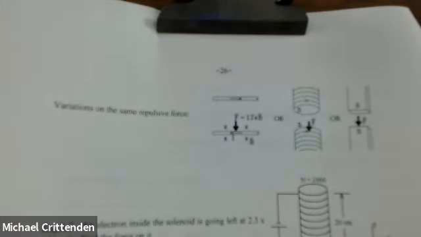Well, it looks like there's another problem for me to go through a little further down the page there. Problem number 7. You've got an electron inside of, as long as the camera's pointed at it, I might as well just move things up a little bit.